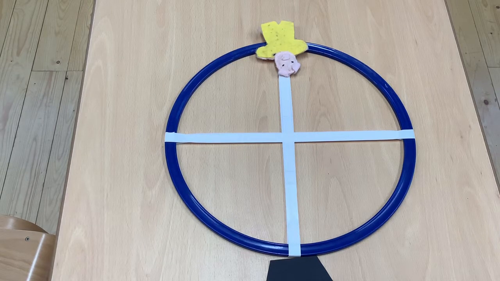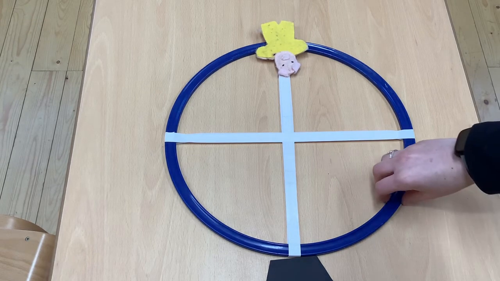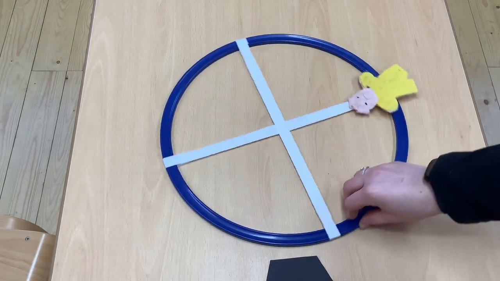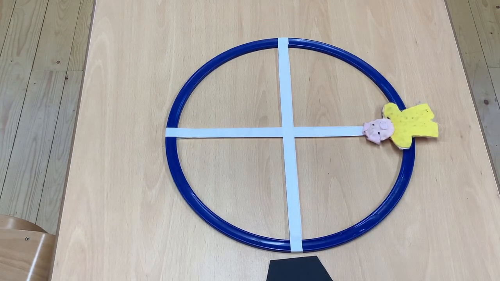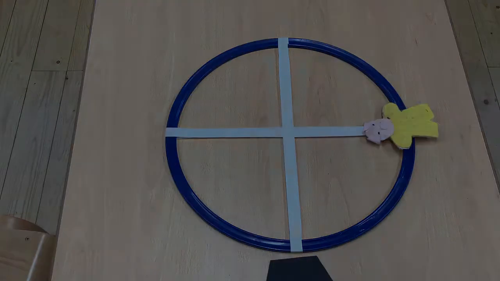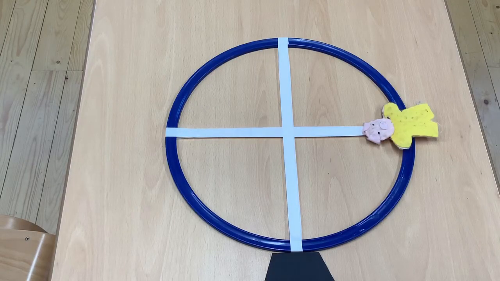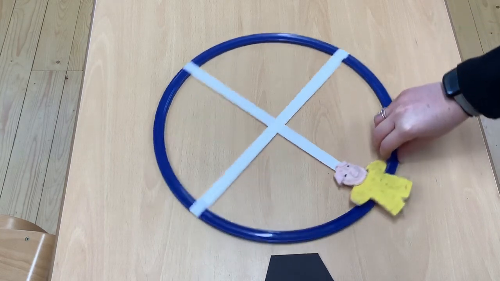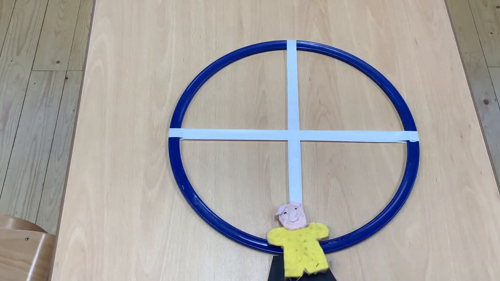So as I said before, I have moved the passenger from the bottom to the top. I've moved it 2 quarter turns clockwise. So if I move it another quarter turn clockwise, what have you noticed about the position of the passenger now? Finally, I'm going to move my passenger a final quarter turn clockwise. What have you noticed about the character?